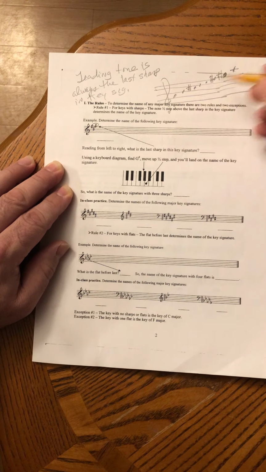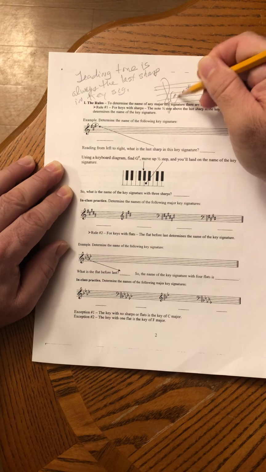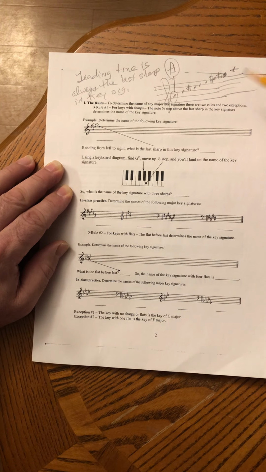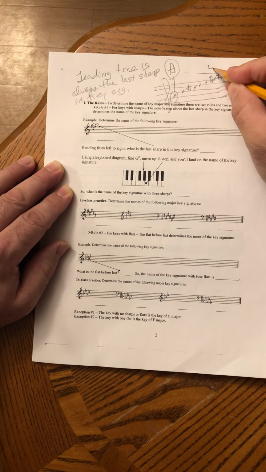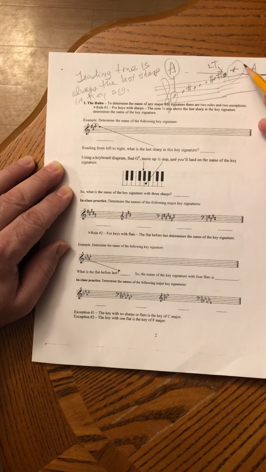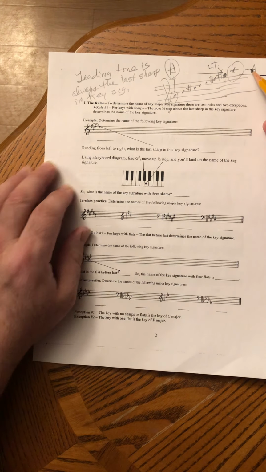So it makes sense, right? We have the A major scale, so you know, of course, that A is the tonic, the home note. Well, the leading tone right here takes us right back up to A, which is our tonic. So the leading tone is always going to be the last sharp in the key signature.